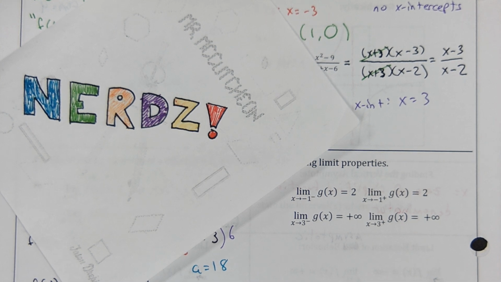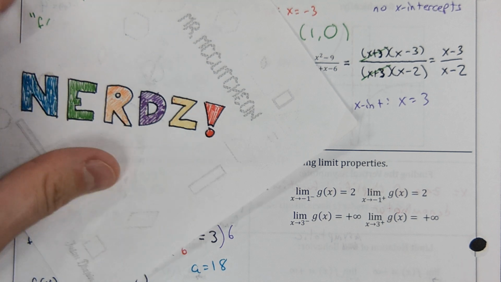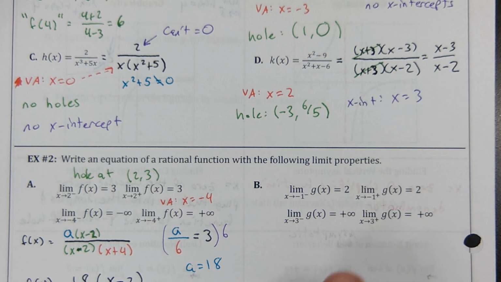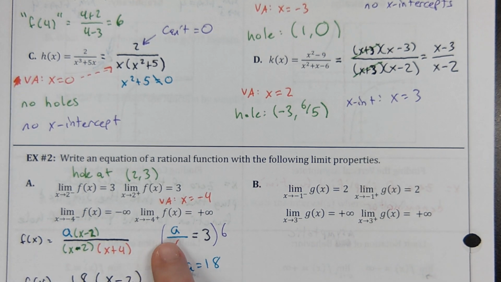Okie dokie, smoky. Today we are going to finish up 1.10. Okay? 1.10, rational functions and vertical asymptotes and x-intercepts and all that stuff. Here's just another example of where we left off yesterday.